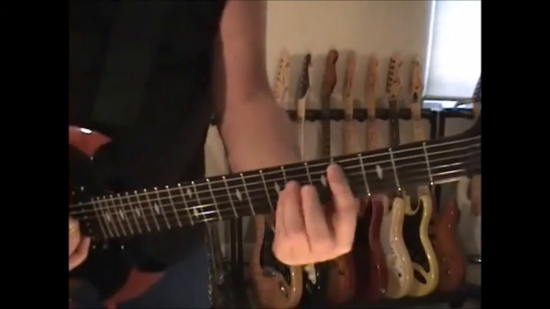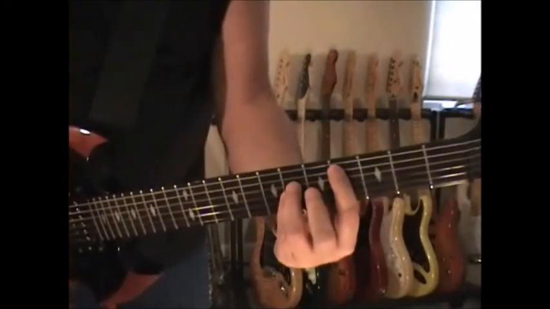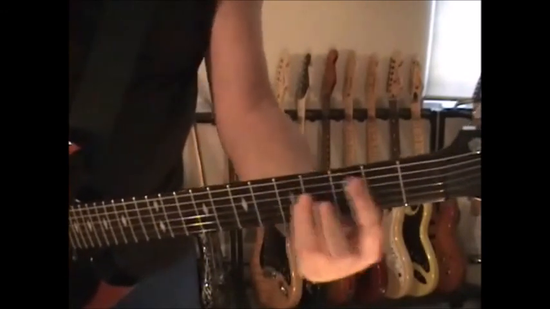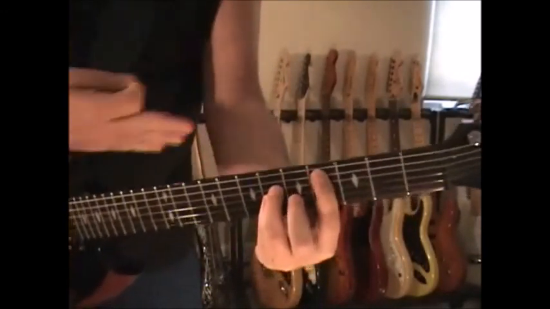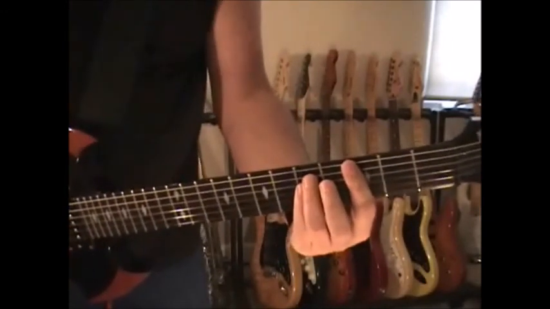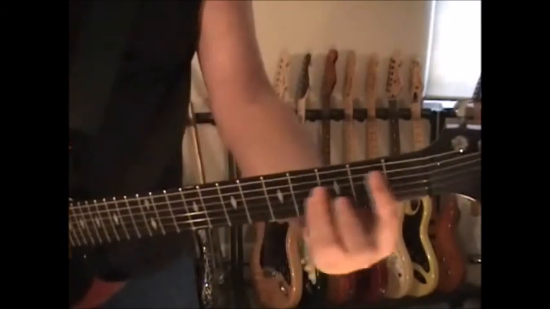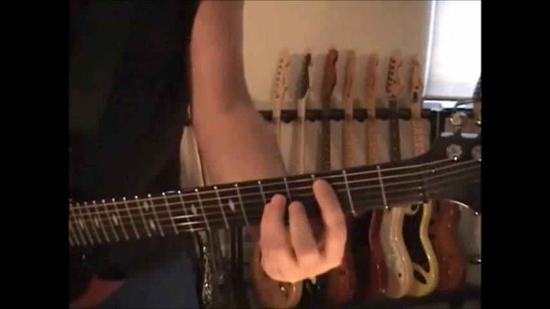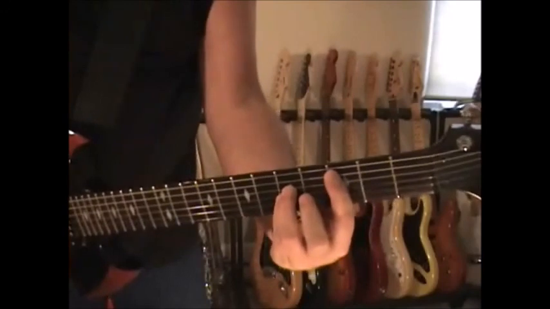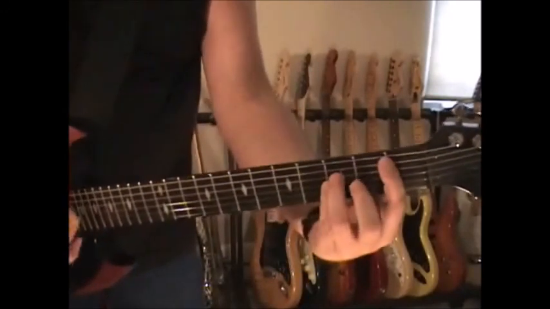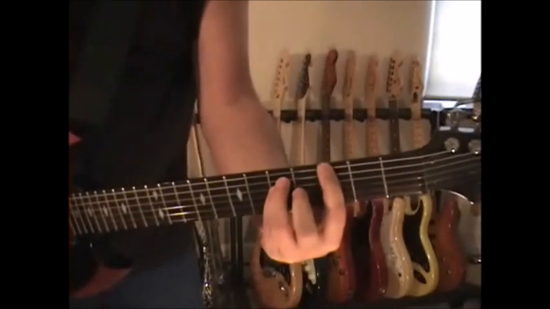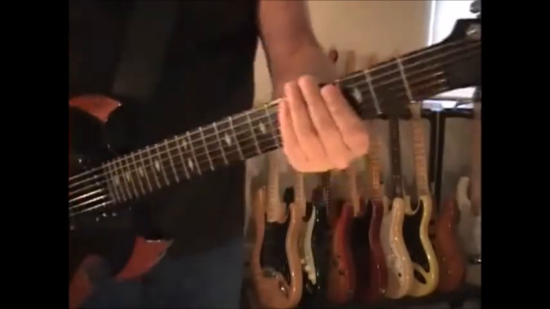We only pick it once, but as we pick it, we make sure we squeeze it hard and then drop the whole thing back down. Okay, that's how she goes. Okay, so that's how she's played.